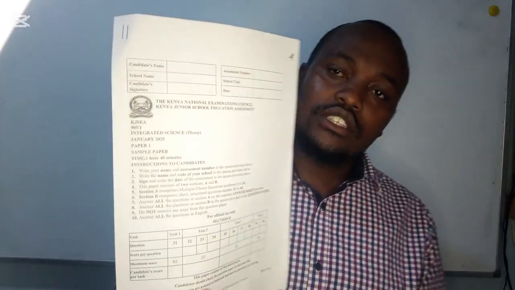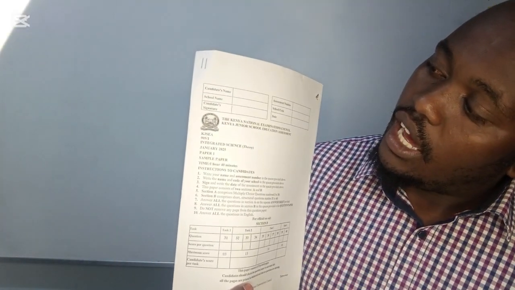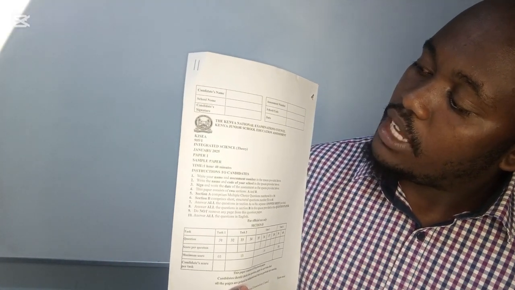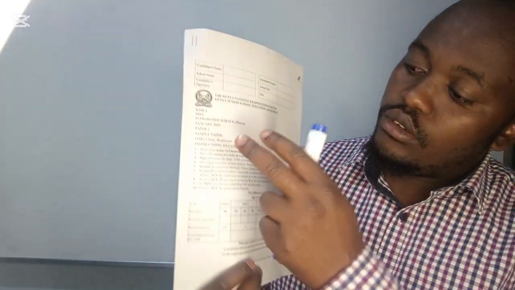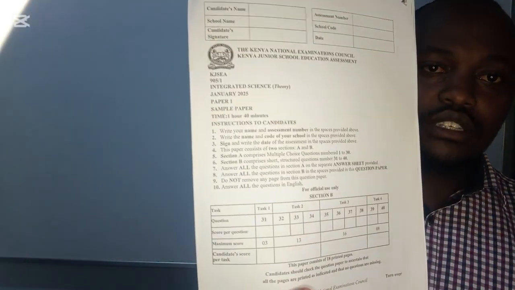Now, this paper will look like this. Your exam paper will look like this. You will have that space to indicate your name, school assessment number, school code, date, and of course your signature. And then you have to read the instructions. Now, it is important you read the instructions in your exam. Don't assume the instructions that will come are the same that you have been seeing in other exams.